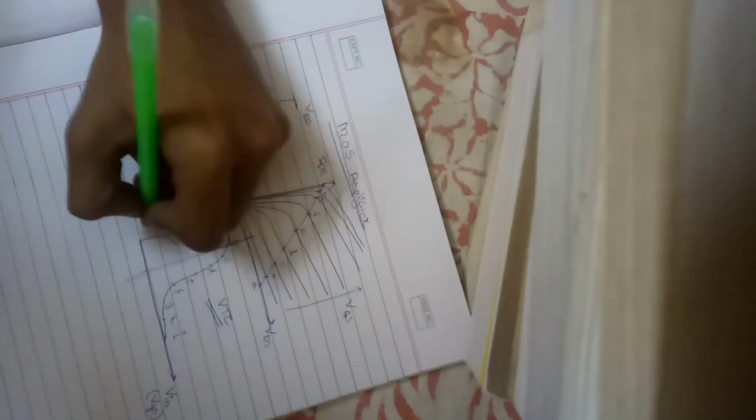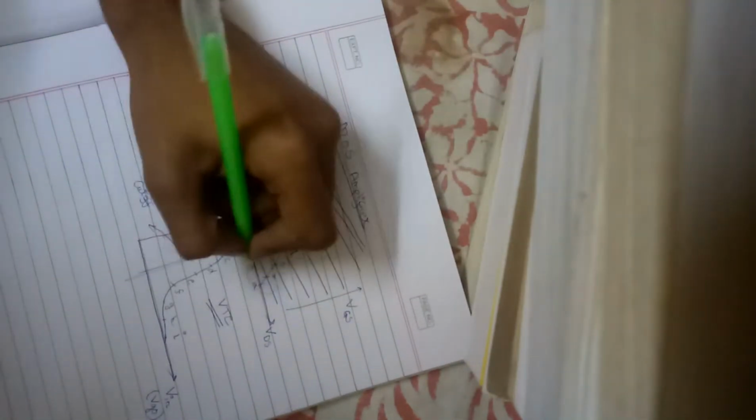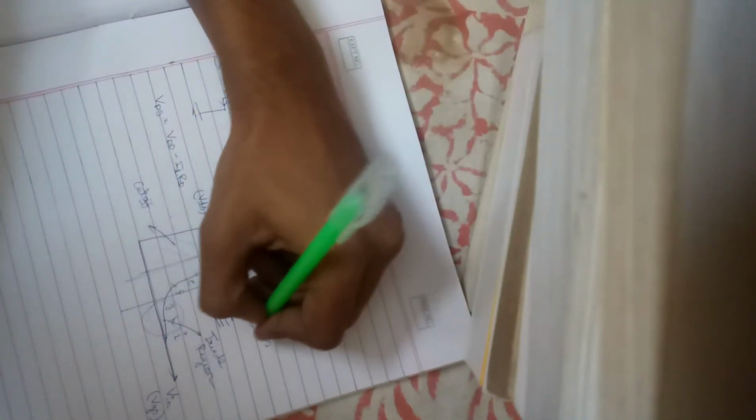This region is for my cutoff region. This part is for my triode region, and the middle part is for the saturation region, as we can see. So this is for the saturation.